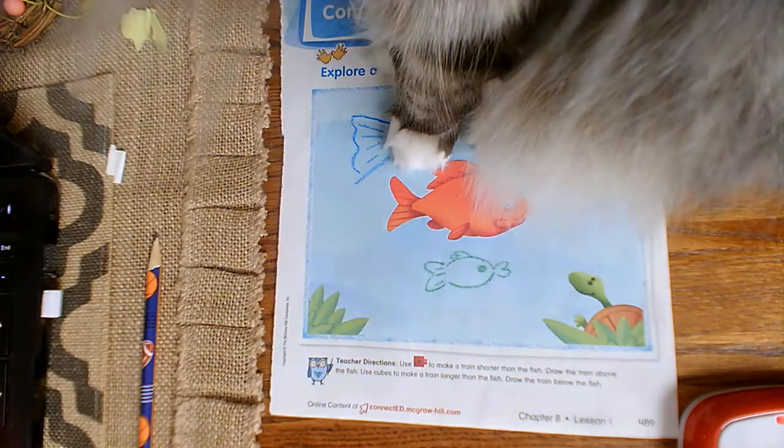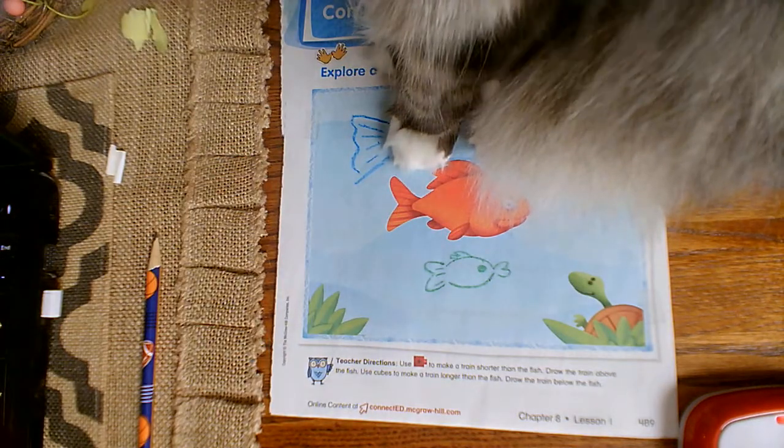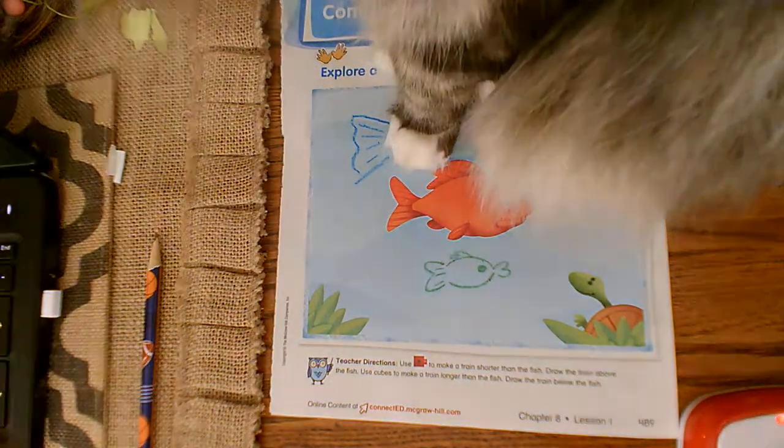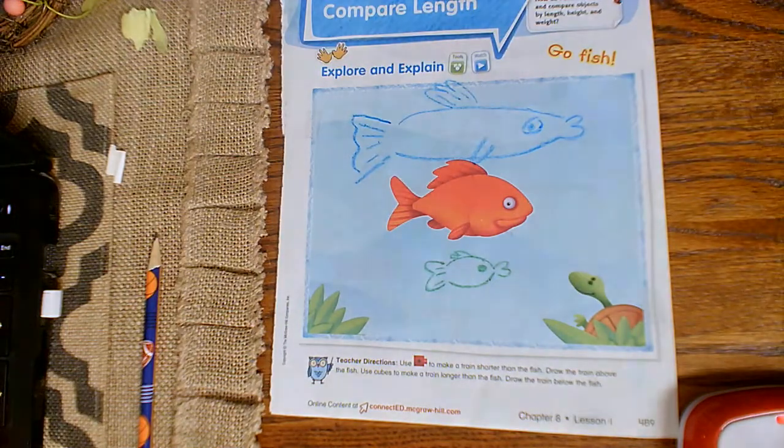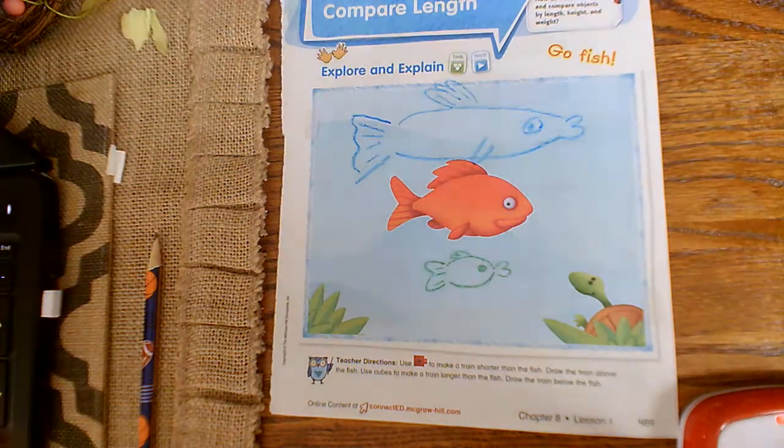Okay, Lily, you're going to have to move so Mrs. Sweeney can turn the page. I know. Come here. I put her in the window.